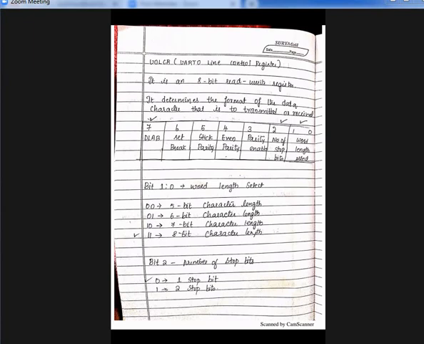Coming to the next register, the UART 0 line control register, that is U0LCR. Remember, we are discussing the registers with respect to UART 0 itself. It is an 8-bit read/write register, so you can read data from it and also write data into U0LCR. LCR means line control register. It determines the format of the data character that is to be transmitted or received.